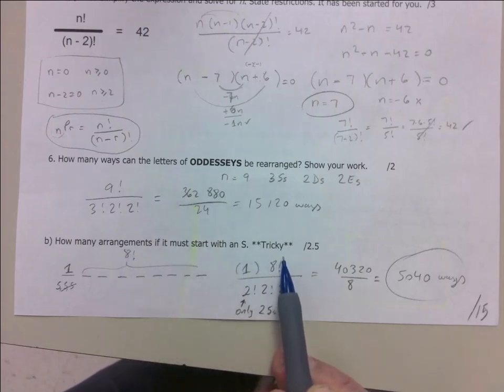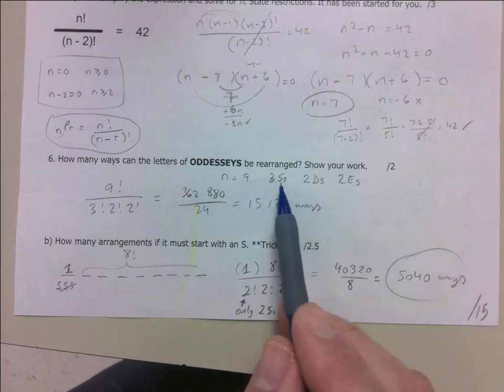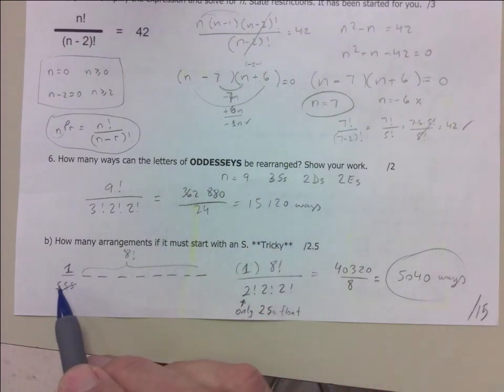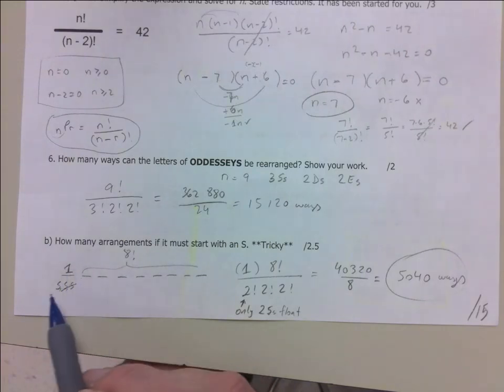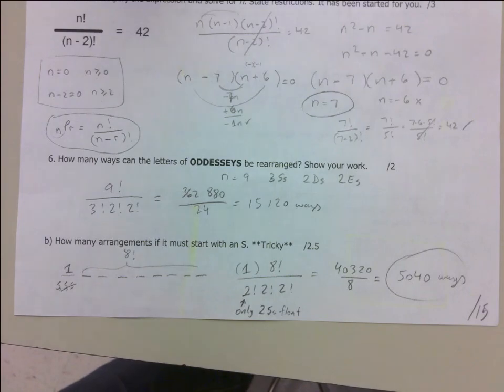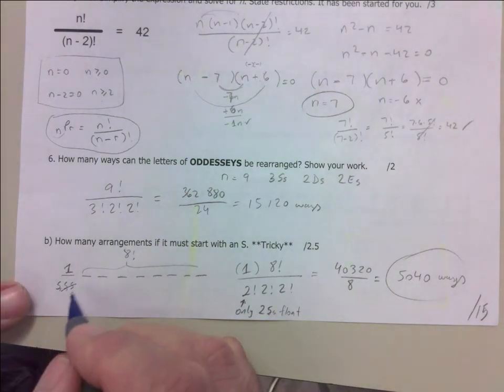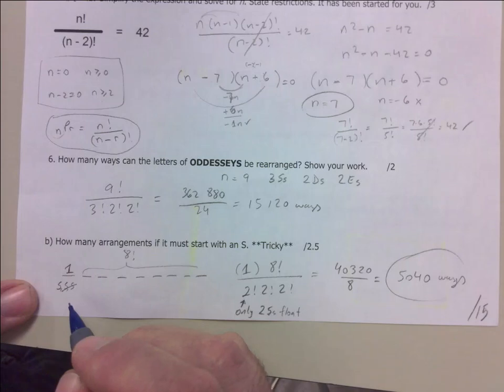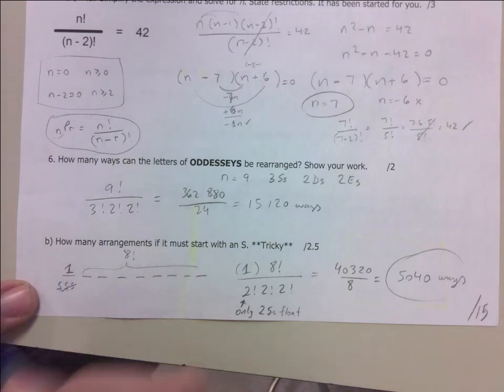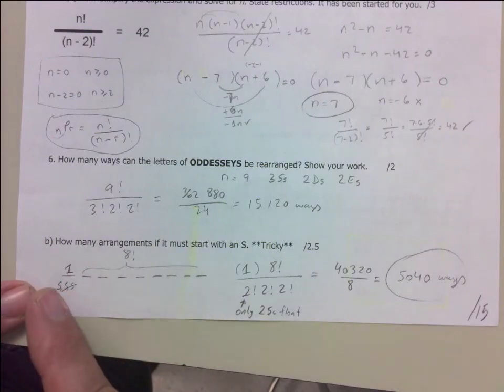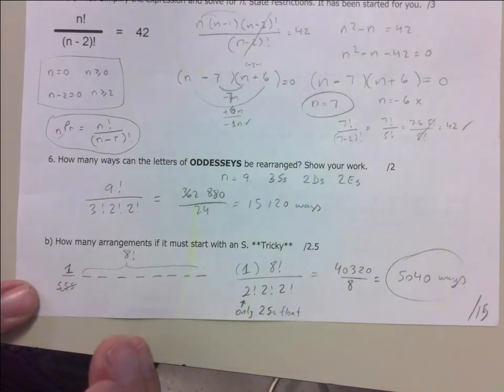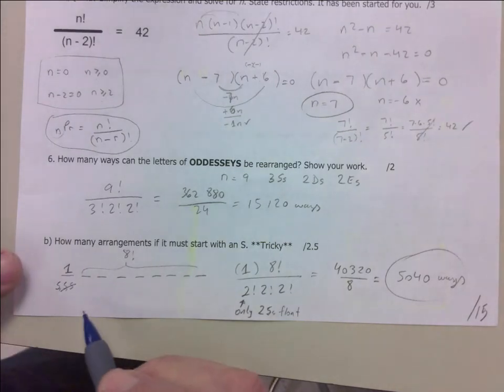I say it's tricky because S is one of the repeats. So you consider all 3 S's. Technically we would want to branch off into 3 cases because there are 3 options. However, because they're all the same, I'm not going to bother. We're just talking about the same case. It doesn't matter which S I put up front. We're not going to consider every case because they look exactly the same.